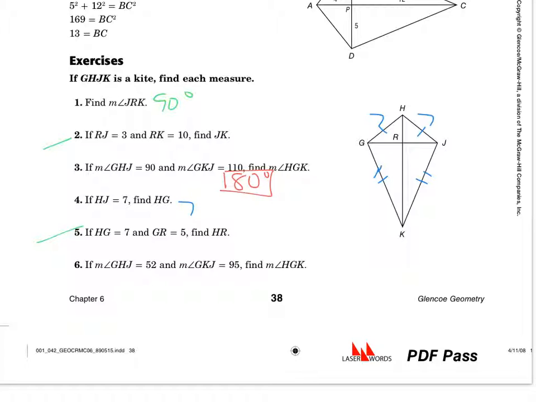Lastly, one of those angle problems again. This one comes out with some gross numbers, but we can still do it. GHJ, ignore the diagonals again. This one's 52. The bottom one, GKJ, is 95. Once again, not drawn to scale at all, but trust the process. So you know that these two angles have to be congruent. They have to divide evenly whatever is left.